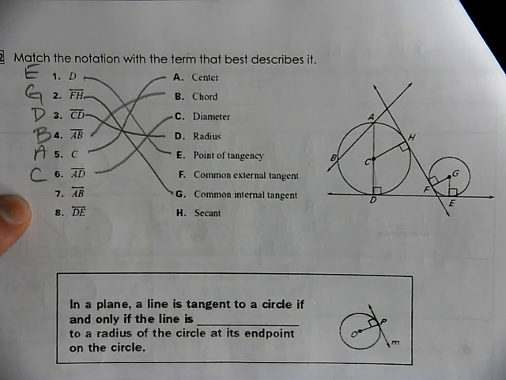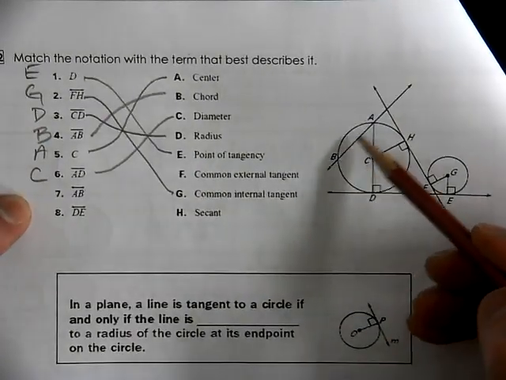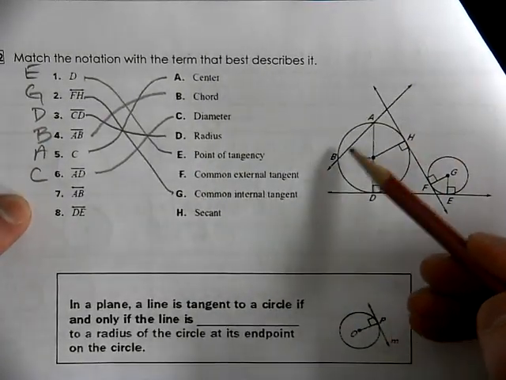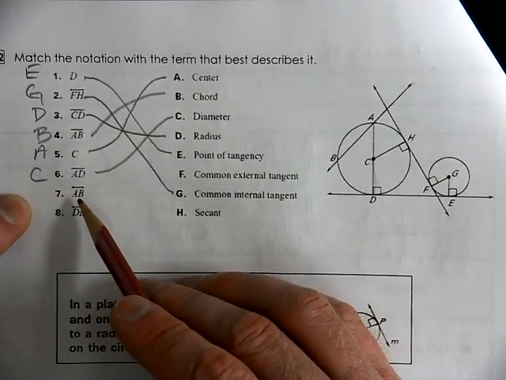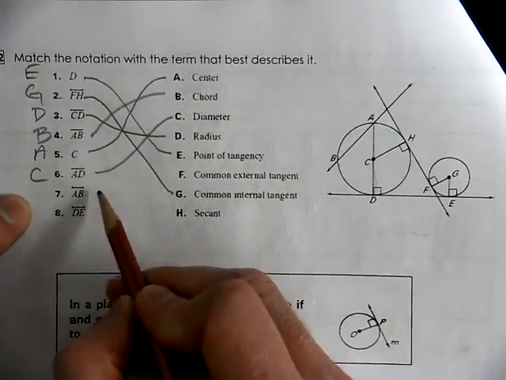A line, AB, it would be our chord that extends forever in both directions because it has arrows on it. That's going to be our secant.